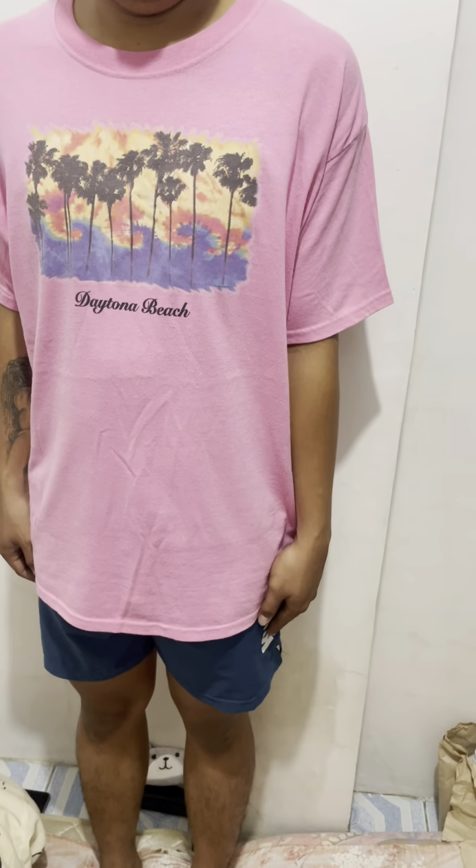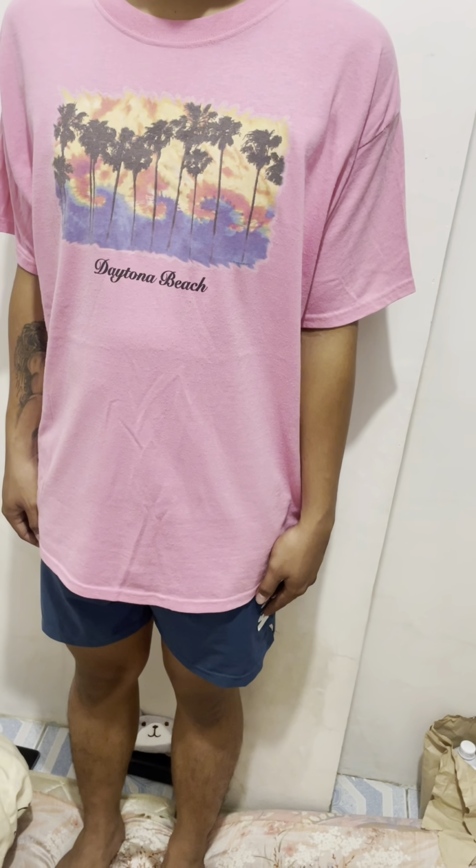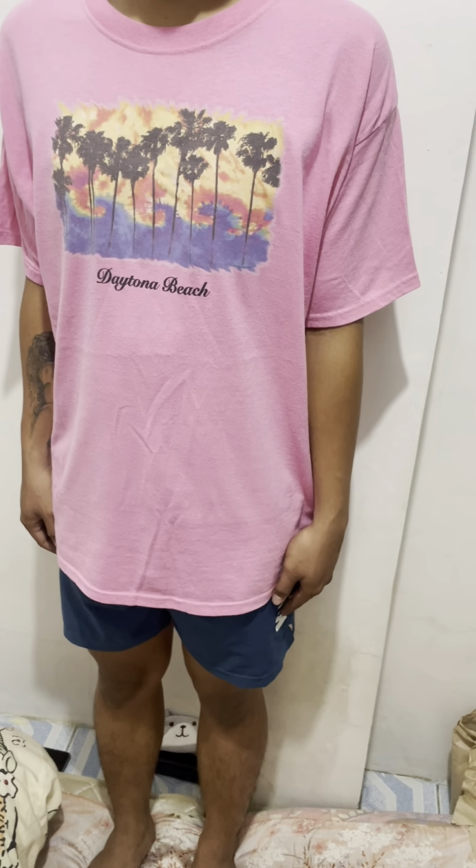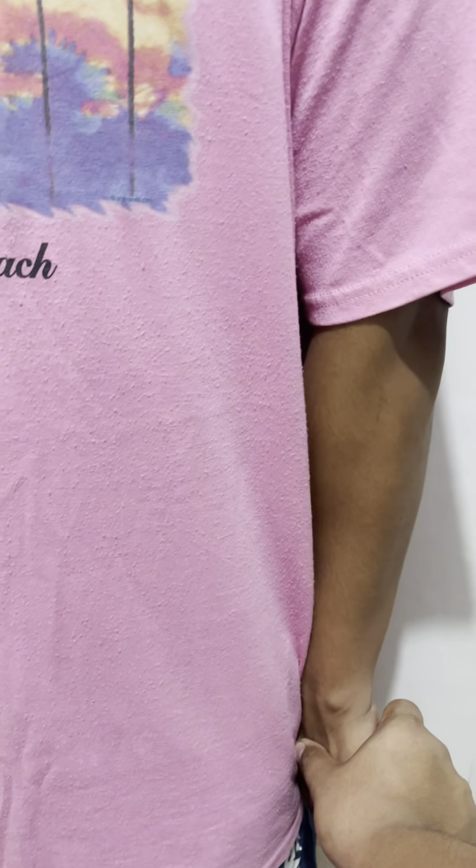Next naman po is internal rotation. Makikita po natin dito ang humerus in true lateral position. Ganito po. Internal rotation. Ganyan po siya.